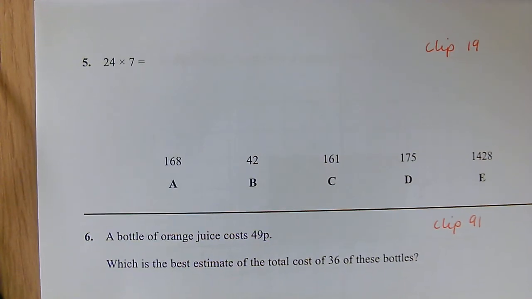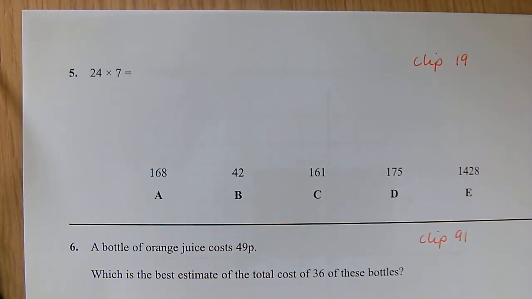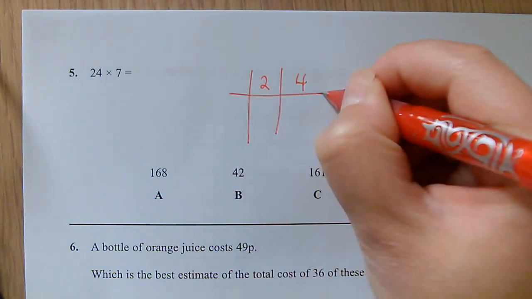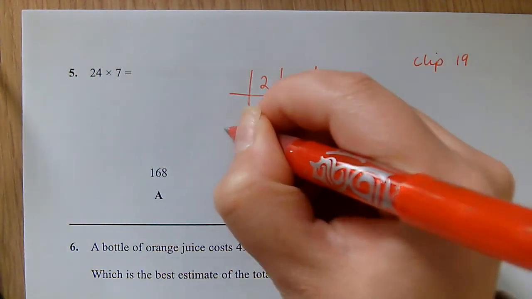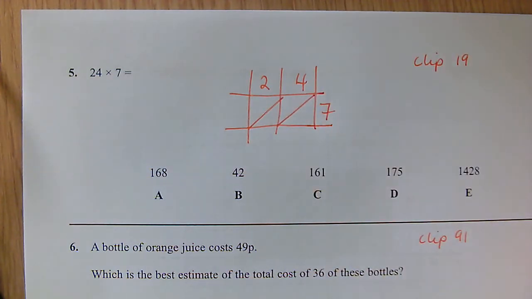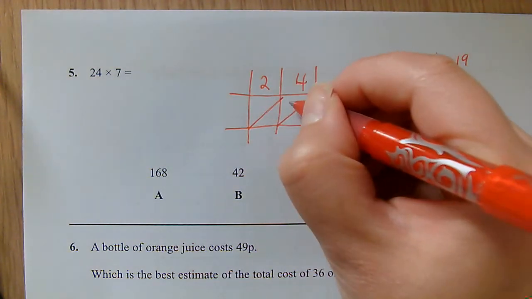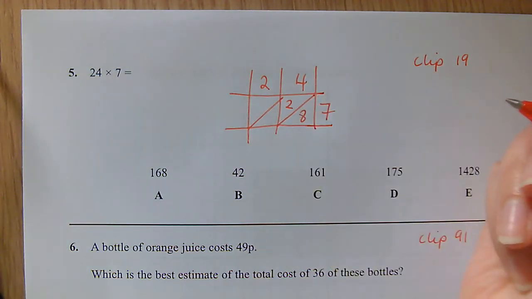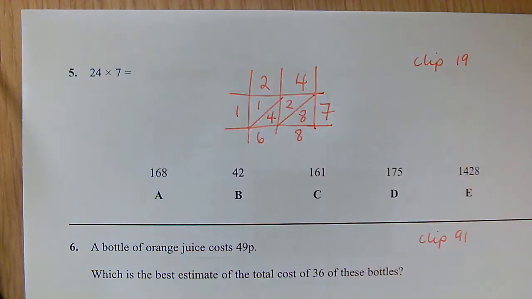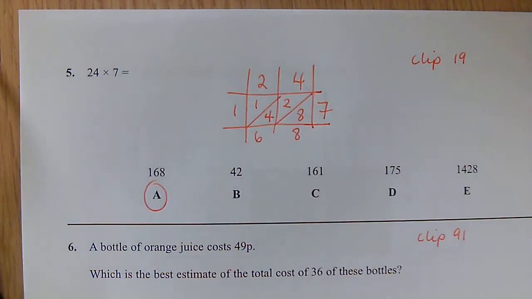Question 5, we're looking at multiplying integers. So here we can do our Napier's method. Now, if you wish to do the column method or grid method, that's absolutely fine as well. So 4 multiplied by 7 gives us 28, 2 multiplied by 7 is 14. So we end up with 168, which is A.